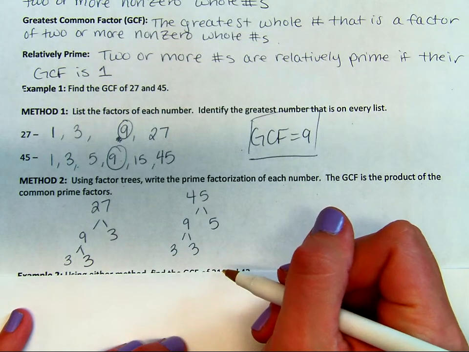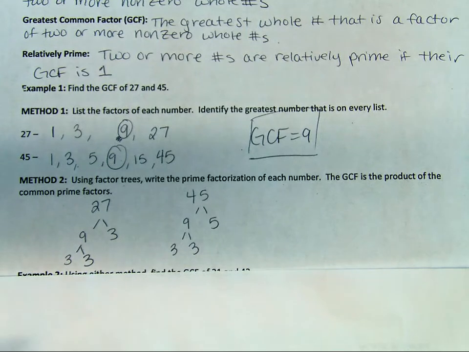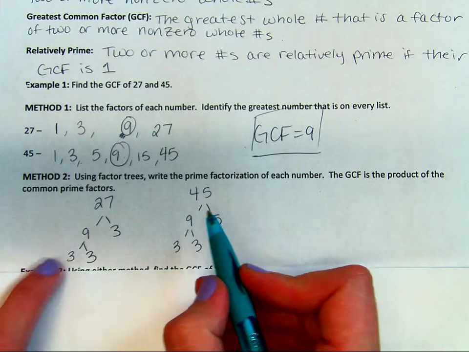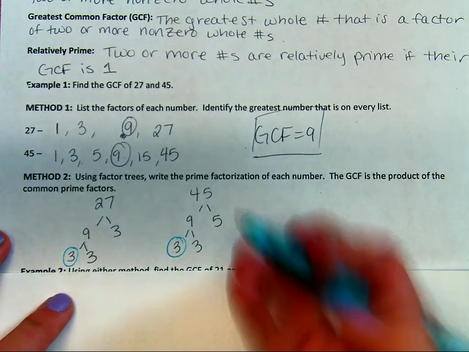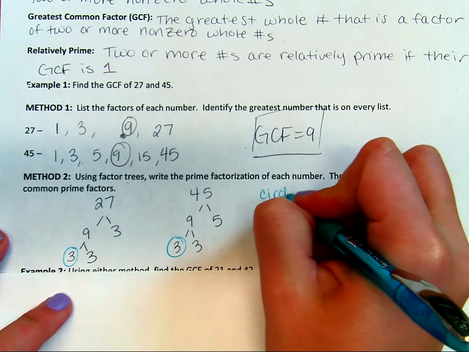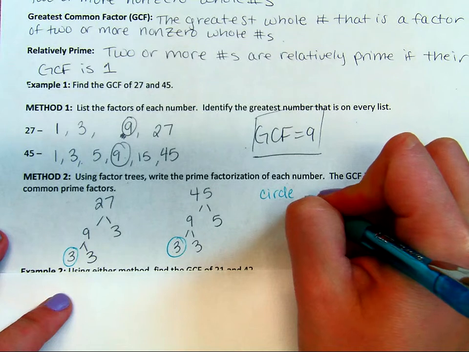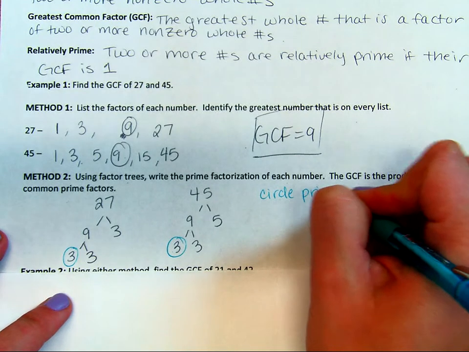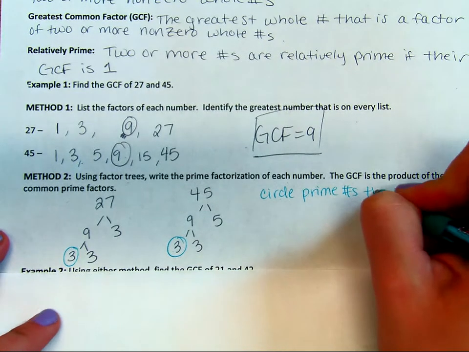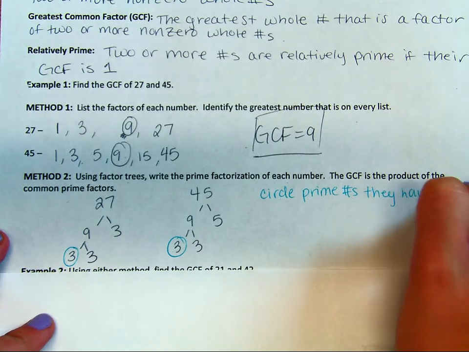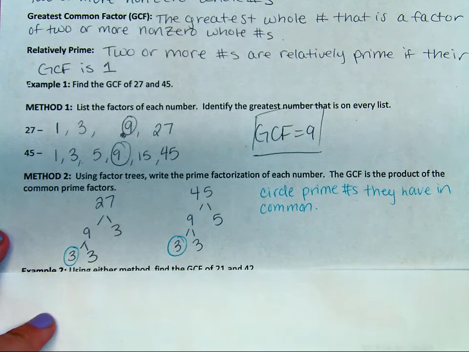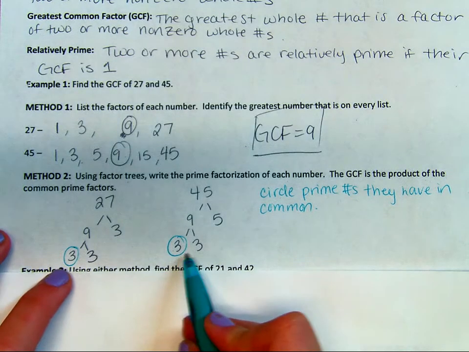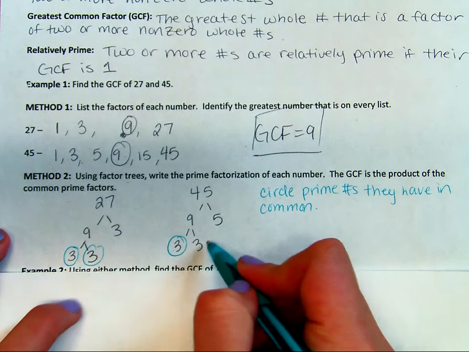Now I'm going to circle the prime factors they have in common. I see that they both have a 3, so I'm going to circle those. Actually, they both have two 3s, so I'm allowed to circle both.